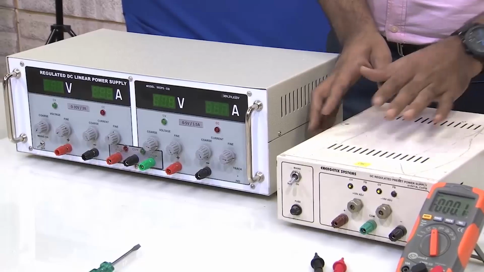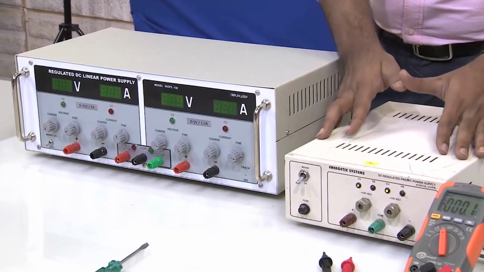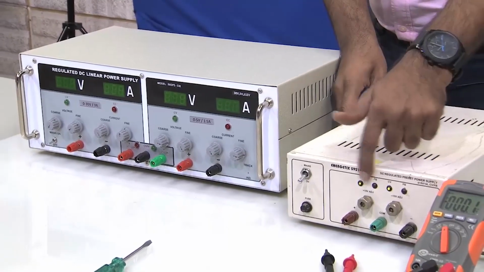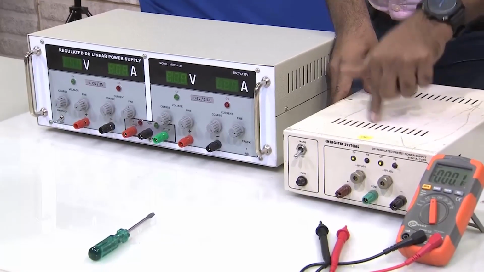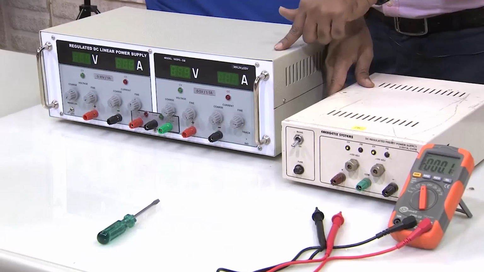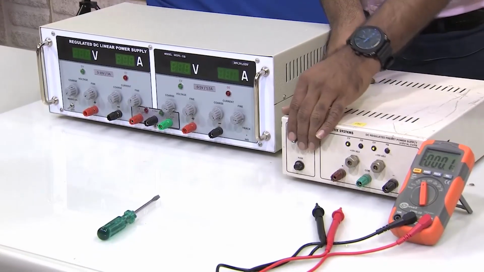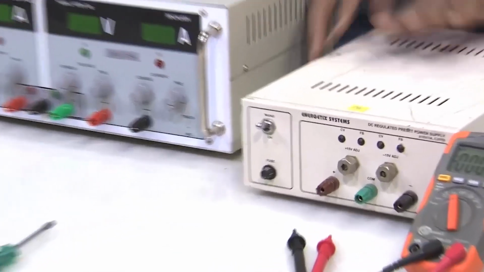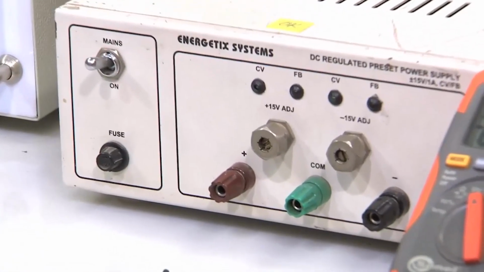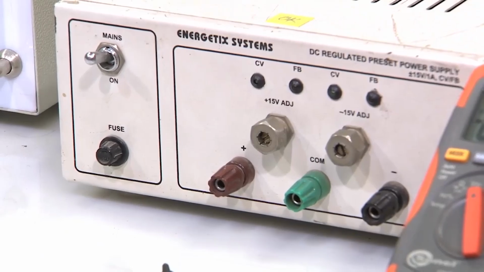Again, I have lifted it wrong. I lifted it when it is on, you see here it is on. You should not lift any equipment when it is in the on state, when the power is on. You have to switch off the power, disconnect the equipment if possible, and then you can lift it. So the point is, these are heavy equipment.